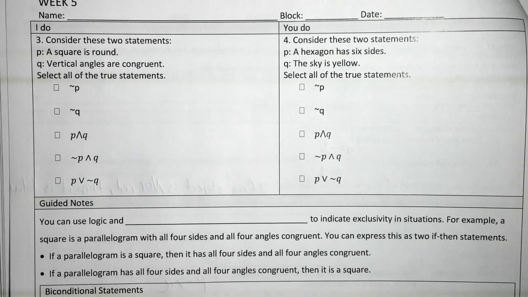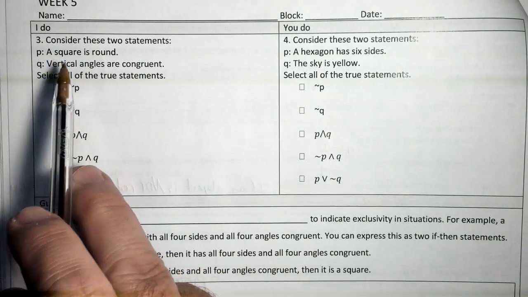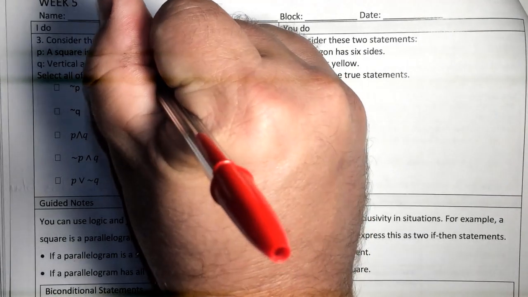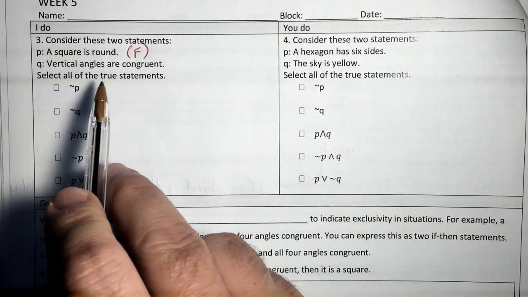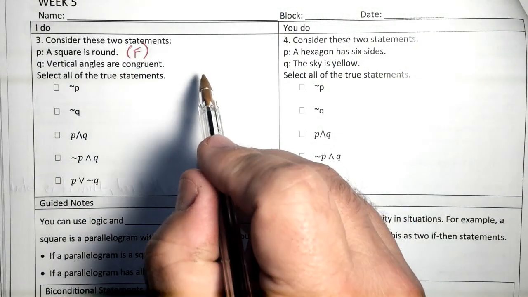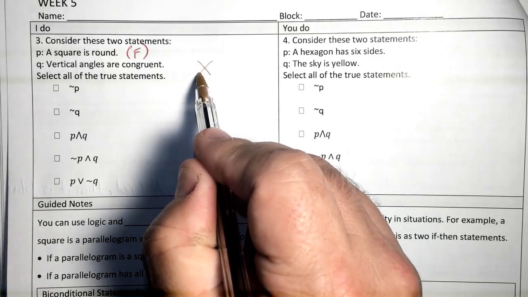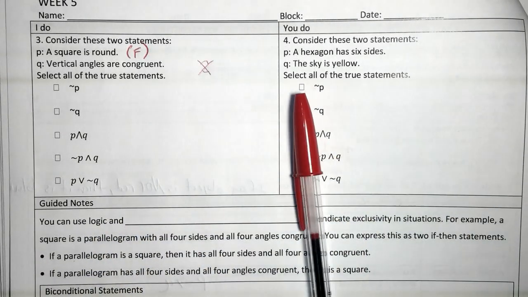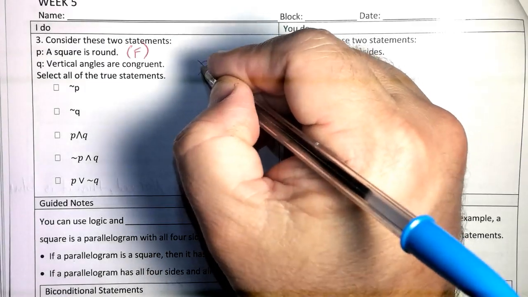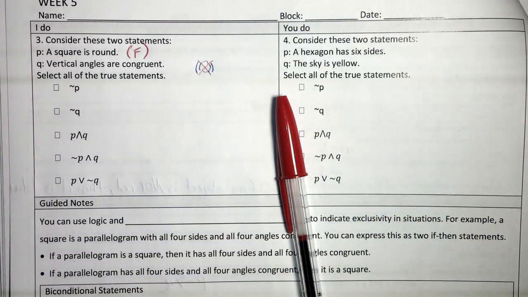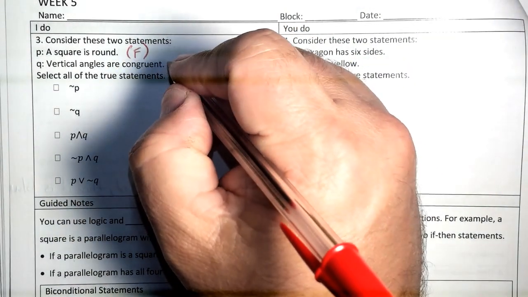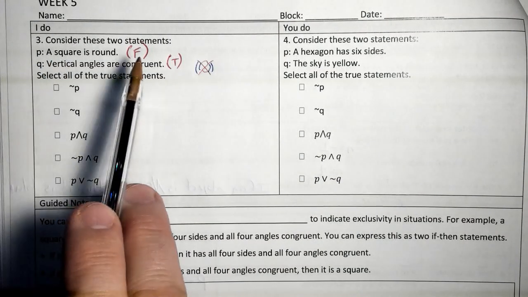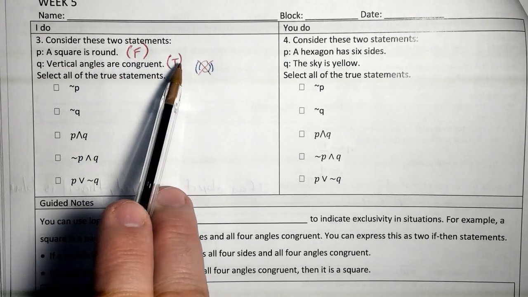So firstly, we need to talk about these two. So is a square round? No. So that is false. Vertical angles are congruent. Hope you guys remember vertical angles are created by two intersecting lines. And those two would be vertical angles, and they would be congruent. And these two would be vertical angles, and they would be congruent. So this one is a true statement. All right. So P is false, Q is true.